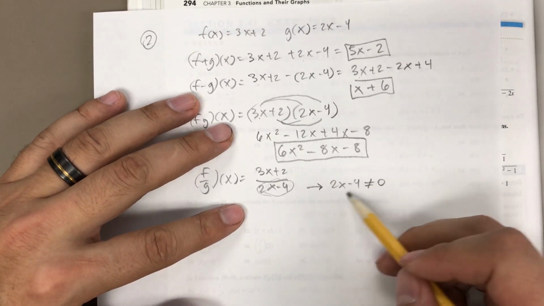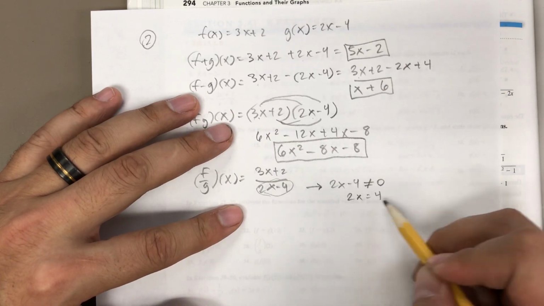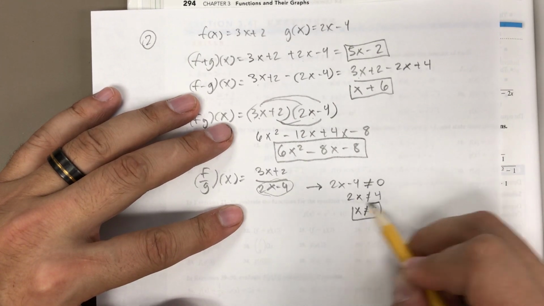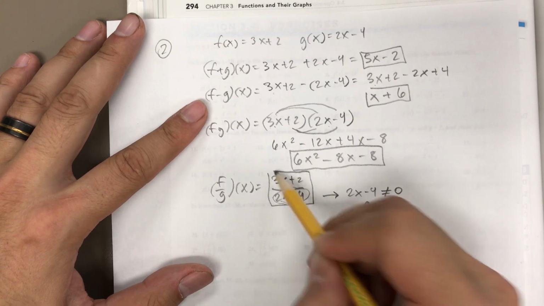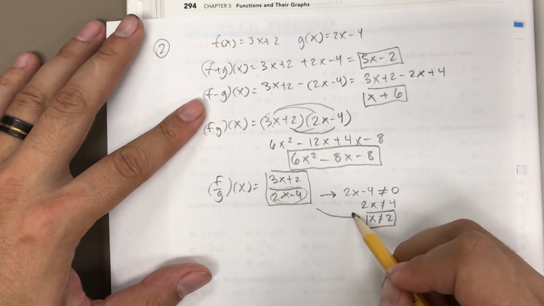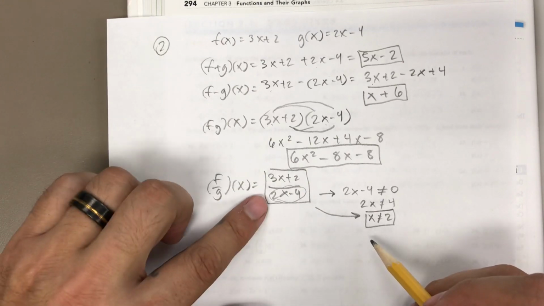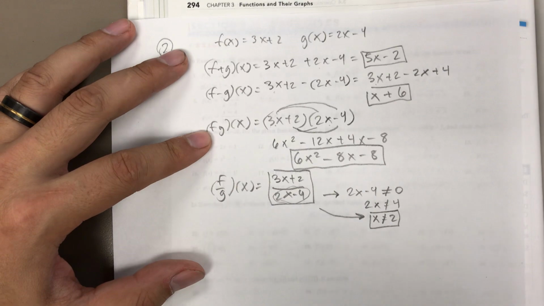To find the domain, we get x by itself, so add 4 to both sides, divide by 2, and you find out that x cannot be equal to 2. So this is the equation that we were looking for, and this is its lone domain restriction. You need both of those things to get this particular question right. All right, so that's number 2, and then we're going to move on to another one here in a little bit.